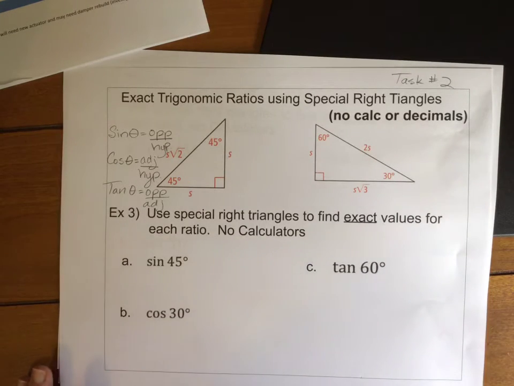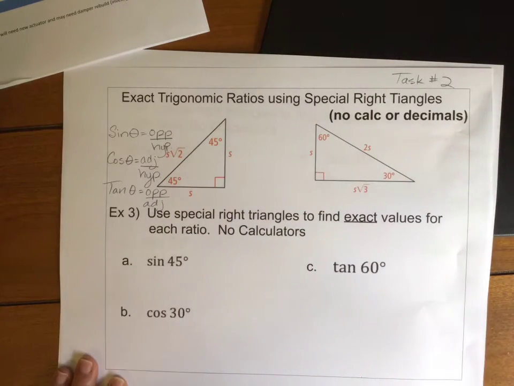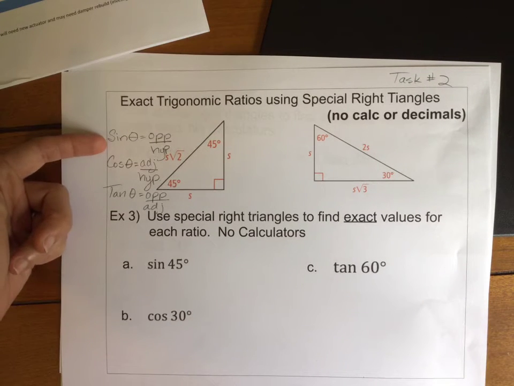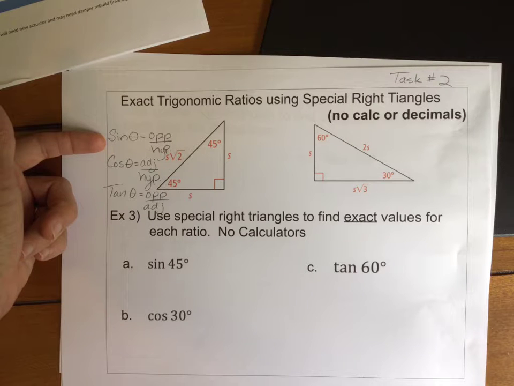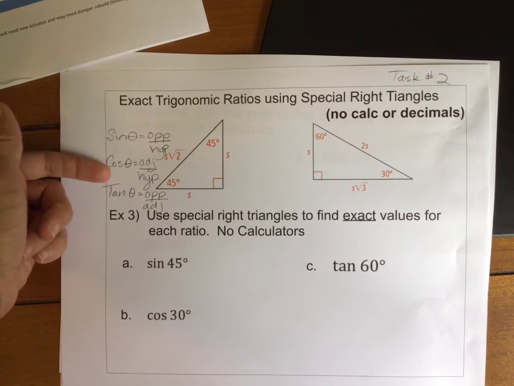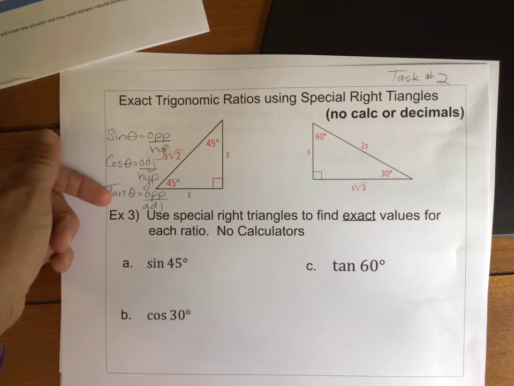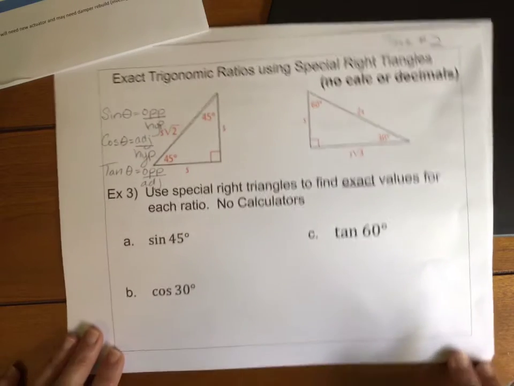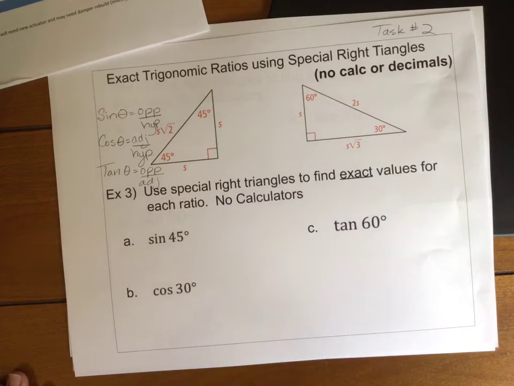Alright, here is the video for task number 2. Again, if you have not put these two triangles in your notes, go ahead and make sure you put those down as well. You also might want to pause the video if you don't remember that sine of theta is opposite over hypotenuse, cosine is adjacent over hypotenuse, and tangent is opposite over adjacent. Some might have memorized this as SOHCAHTOA. So we're going to use SOHCAHTOA today and our special right triangles to find the exact values for each ratio.